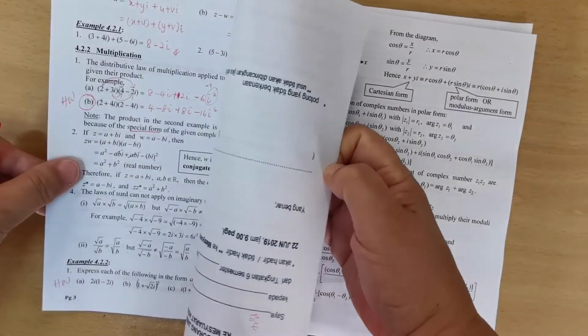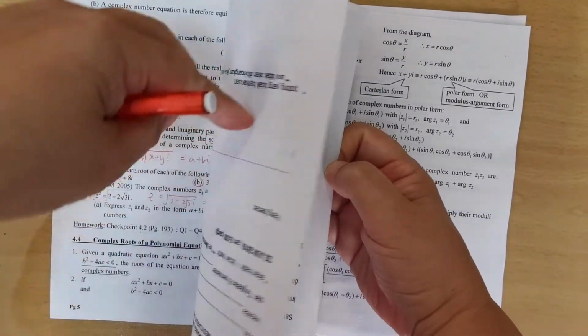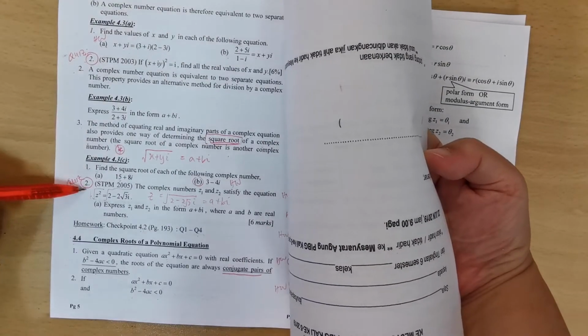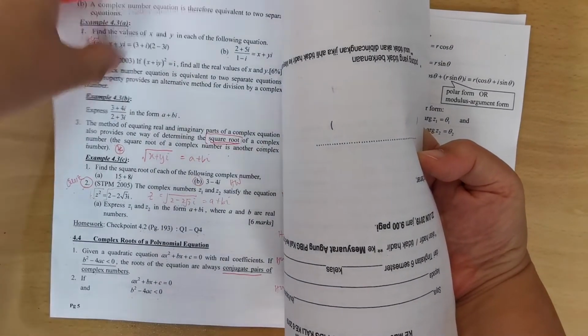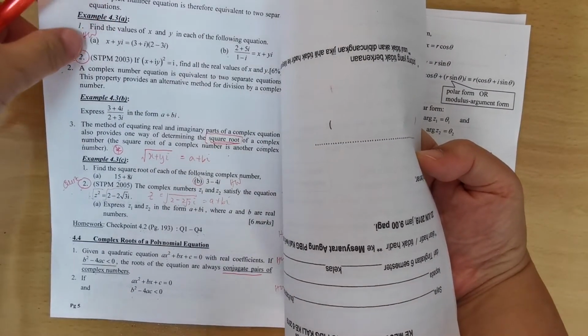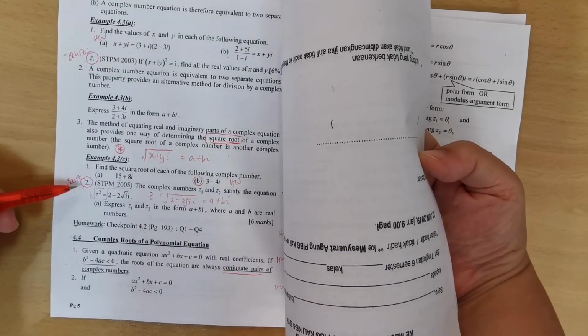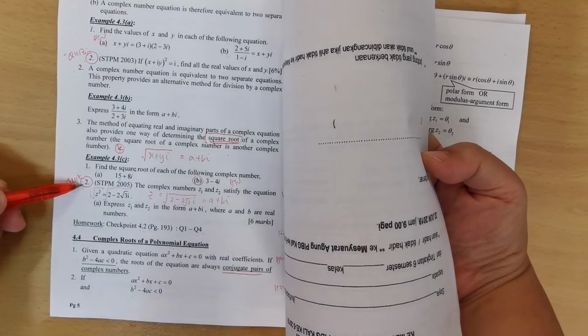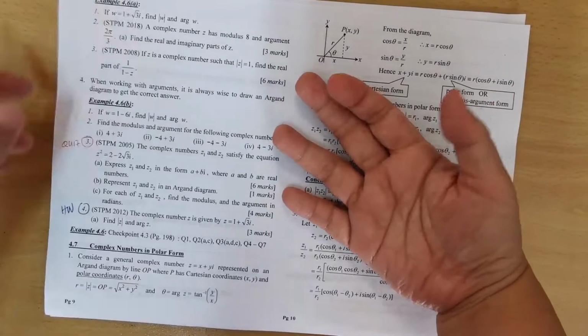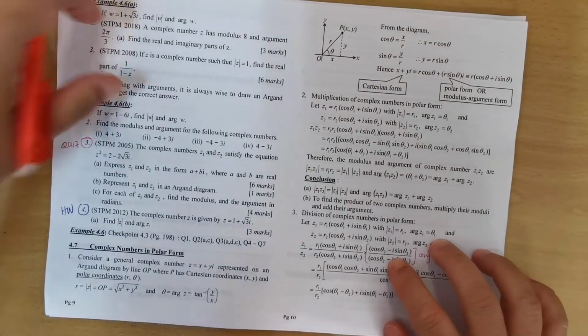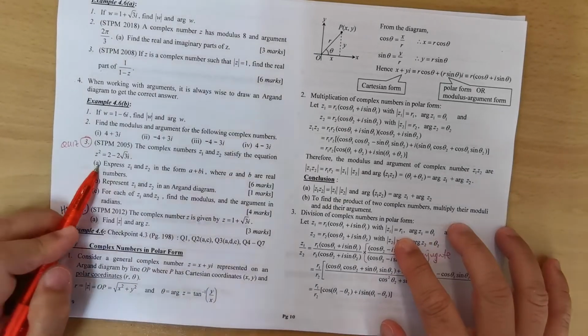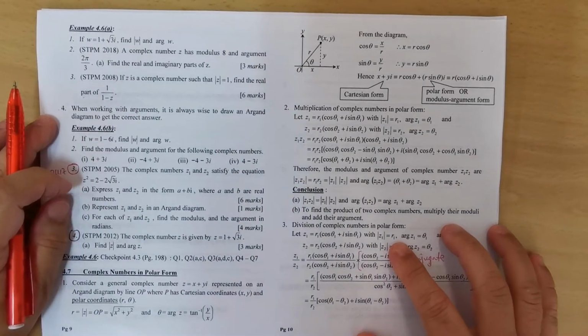Let me check. 2005. Yes, here. See? Yesterday you have done this one as your quiz, so you can check. So you do it again. The first part you have done, so you can refer back.